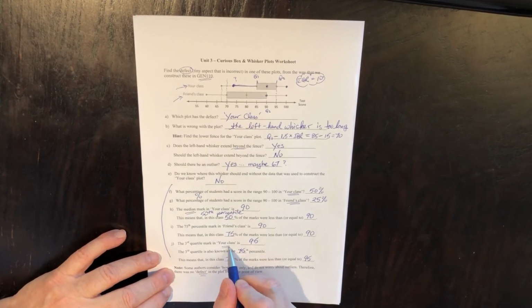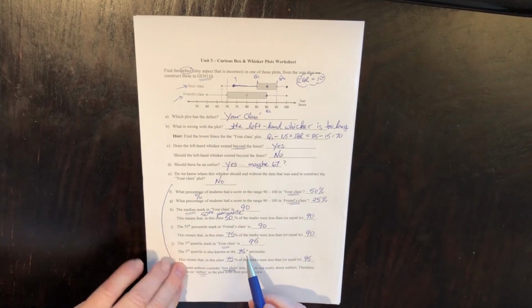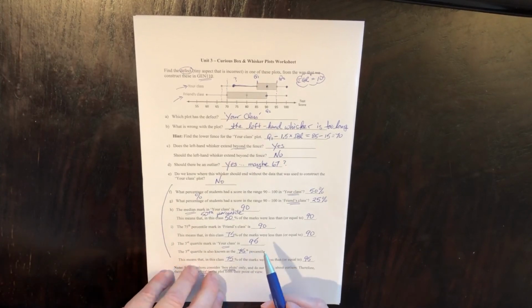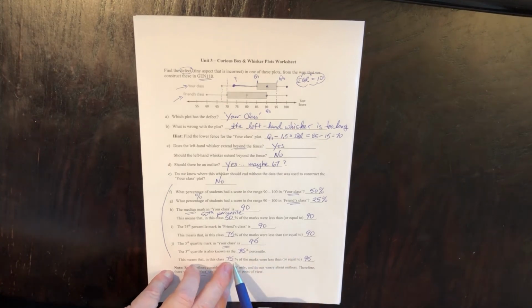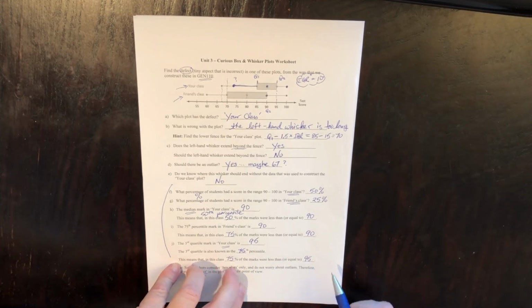The third quartile in your class is 95. The third quartile is the 75th percentile, 95. 75% of the marks were less than or equal to 95.